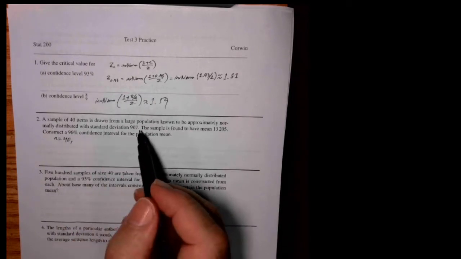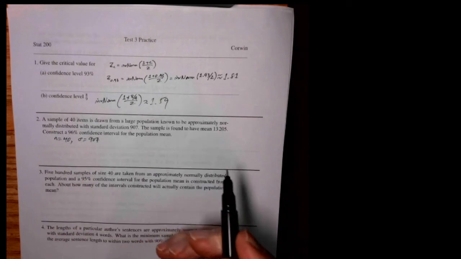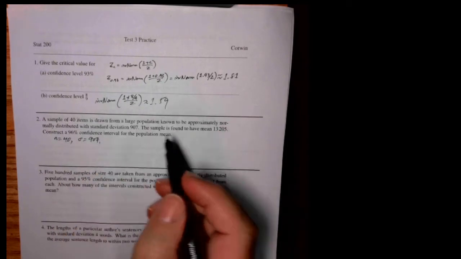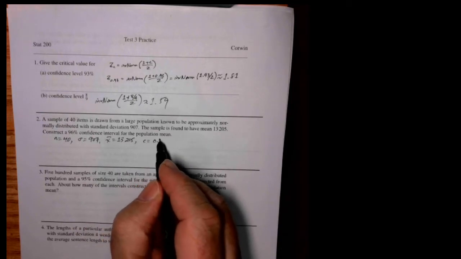The population is known to be normally distributed. That's nice. With a standard deviation of 907. So that standard deviation is for the population. So here I know sigma. It's 907. The sample has mean, so x bar is 13,205. And my confidence level is 0.96.